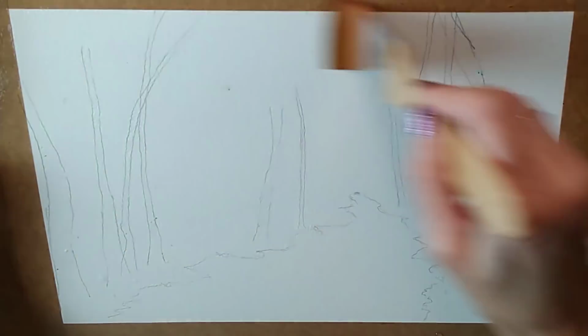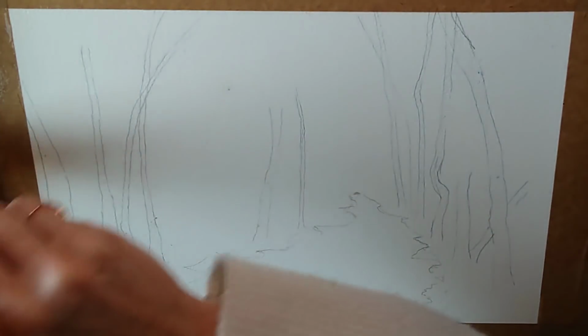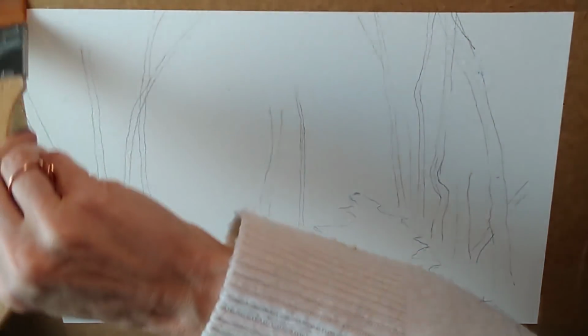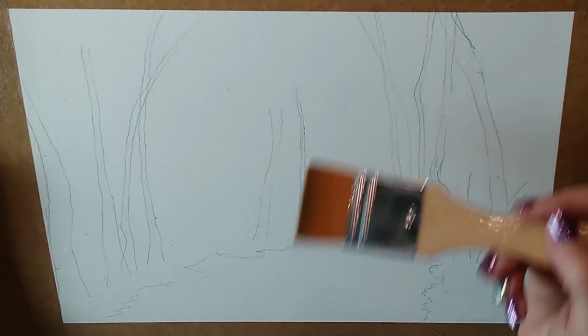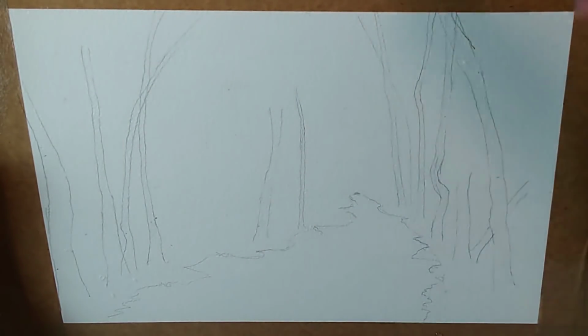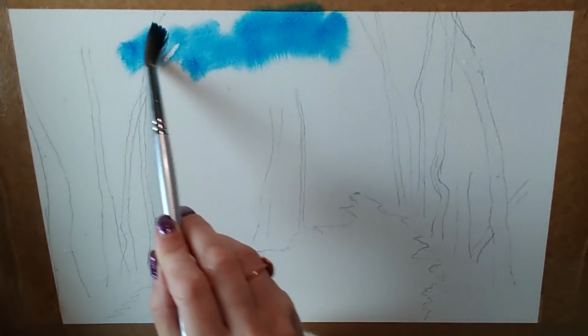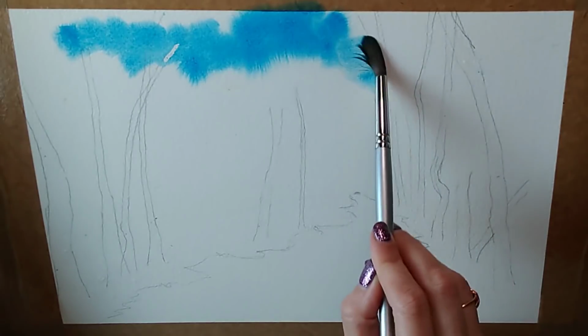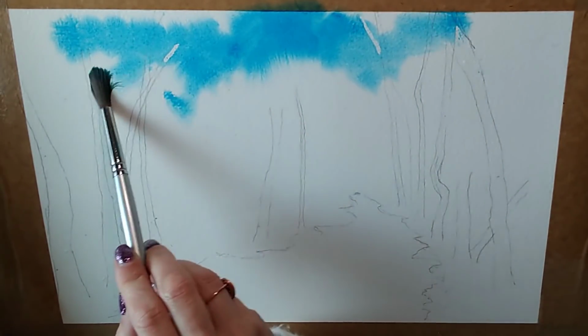So my first step is to wet this whole top area, and I'm kind of coming almost around the path here. I'm not going right down to the bottom. You want the area wet, but you want to make sure there's no puddles. So if you have puddles, dry your brush and lift out some of that moisture. So I'm going to start dropping some blue in there. Don't panic if it looks too dark, because as it hits the water it will be diluted, and as it dries it will dilute further.